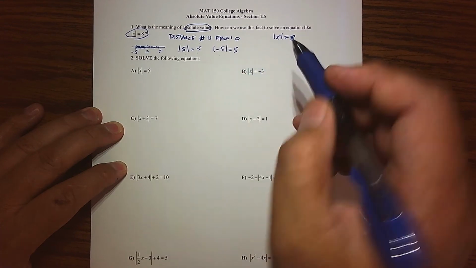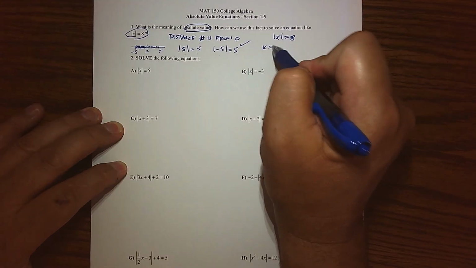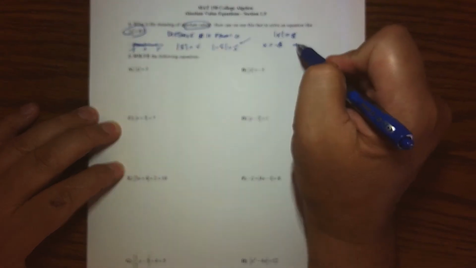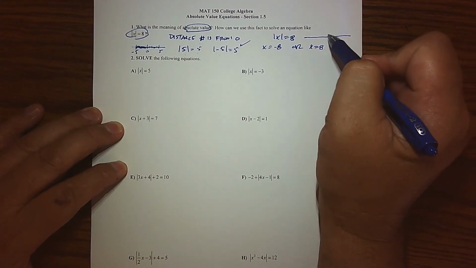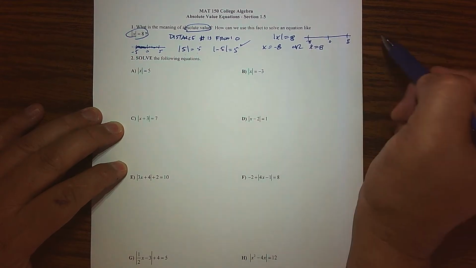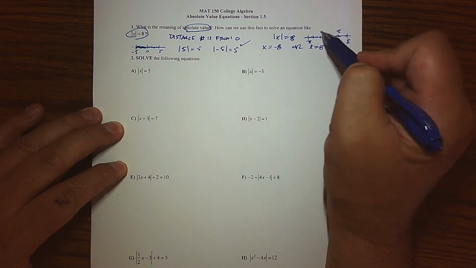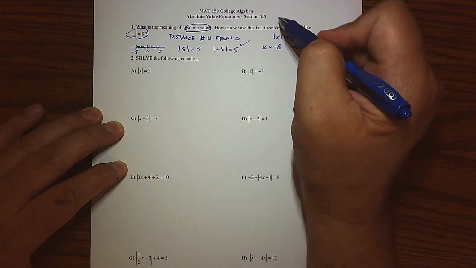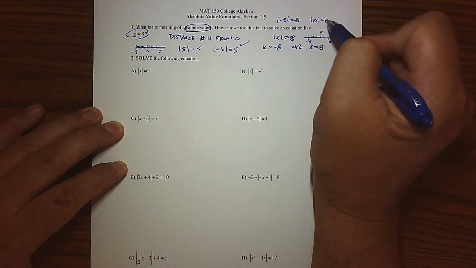And so we kind of get a feel, if we watch what happened here, that there's two potential answers, right? x could be -8 or x can be +8, because again, if I drew a number line, here's 0, +8's over here, -8's over there, and they are both 8 units away from 0. And you can even check it, right? The absolute value of -8 is 8, and the absolute value of 8 is 8.